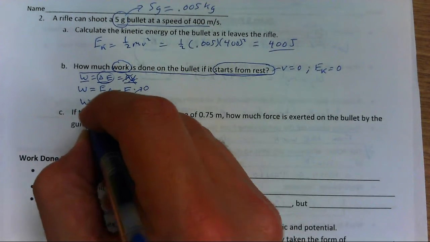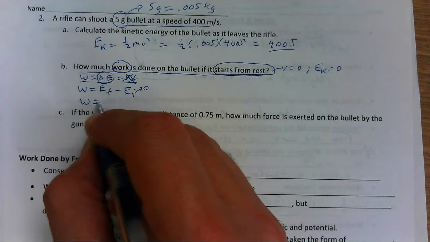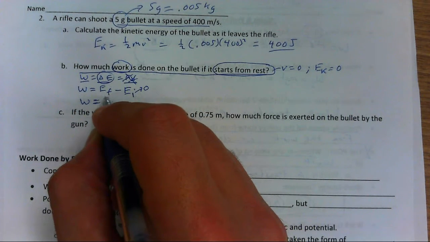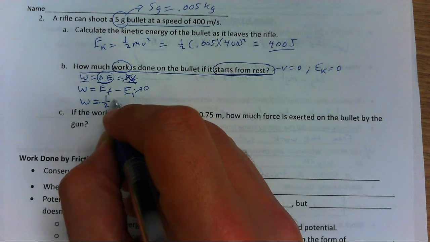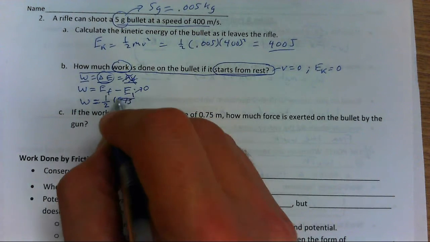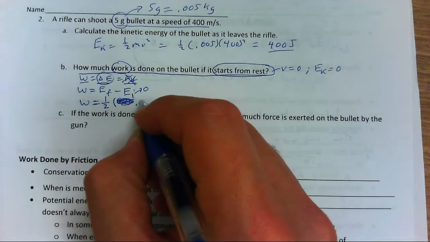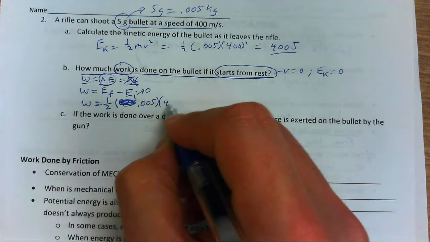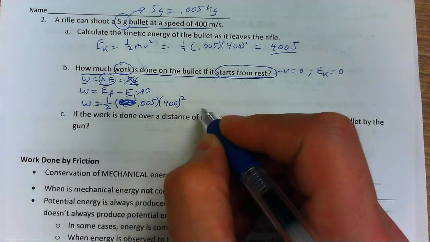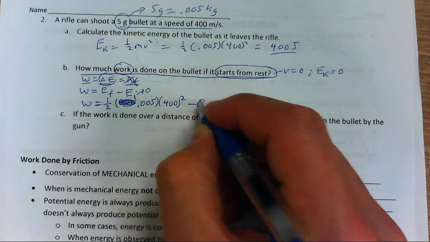Plug in. Final energy is when the bullet is coming out of the gun. It's got kinetic energy at that point, and kinetic energy is 1/2 mv squared. The mass is 0.005. Speed is 400 squared, minus 0.